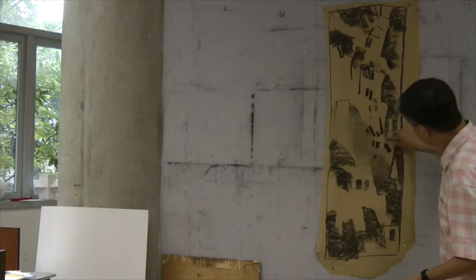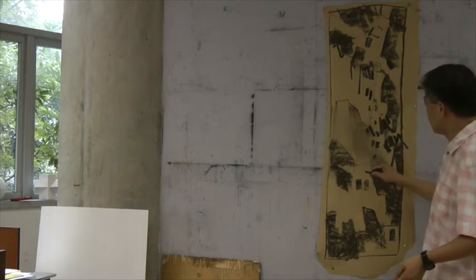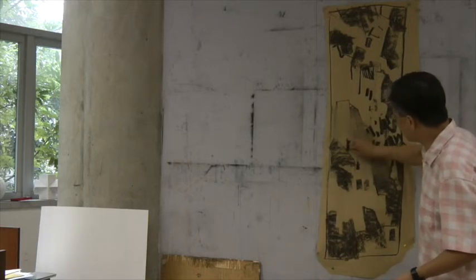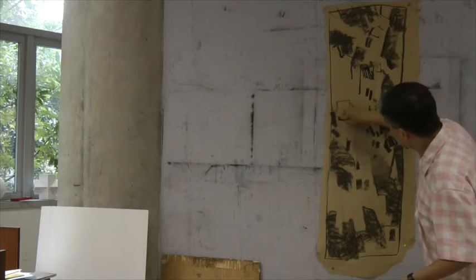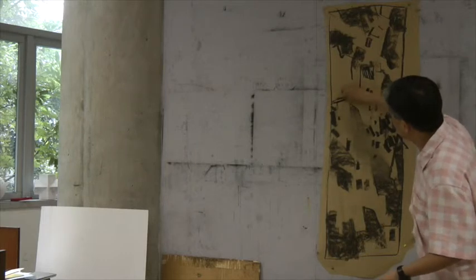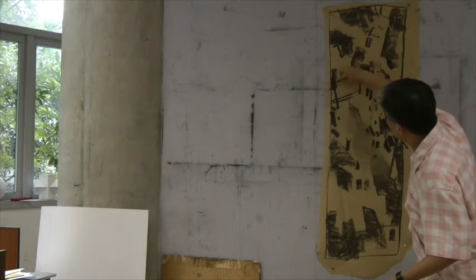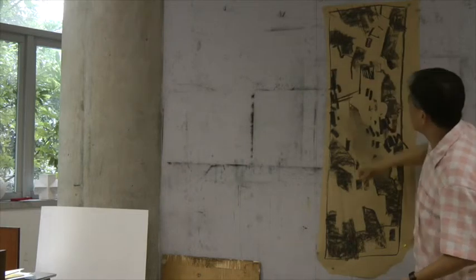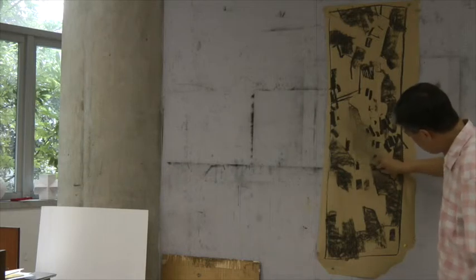So you have different densities of things. This is very, very flexible. That's how you create so many different variations.